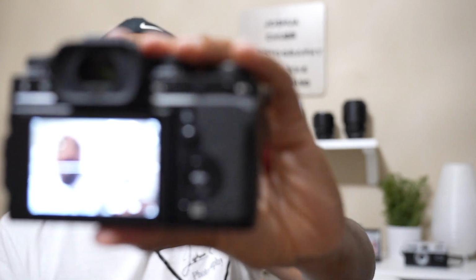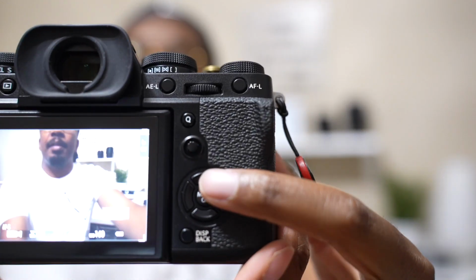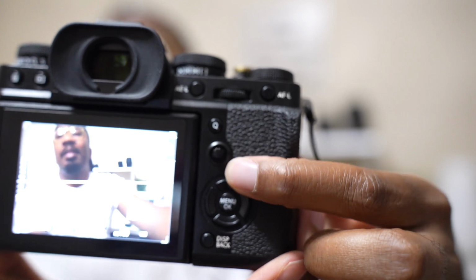Moving on down, so funny thing, because every button that I have customized saves me from using the Q menu. So I actually don't use the Q menu at all, because everything that I often do, there's a function button assigned for it. So moving to the back of the camera, I have the up button. That one is going to be set to white balance.